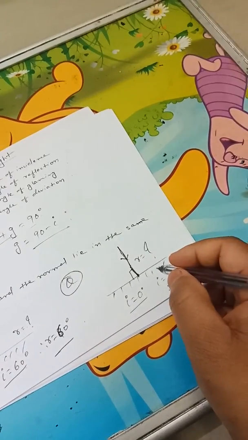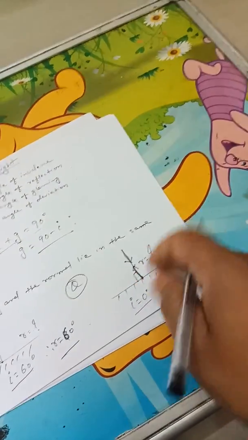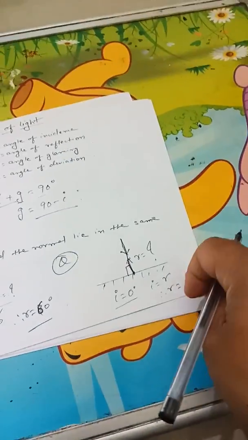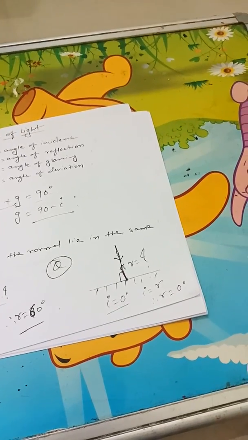Now what is the path of the reflected ray? It will move back on the same path of incident ray. This is a very important question and asked frequently in board examination.